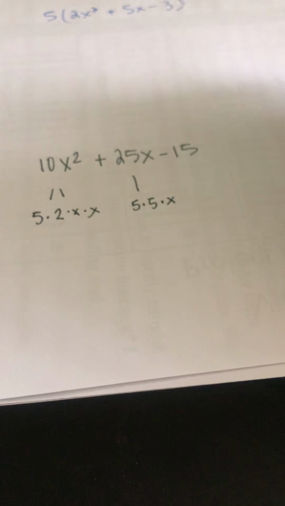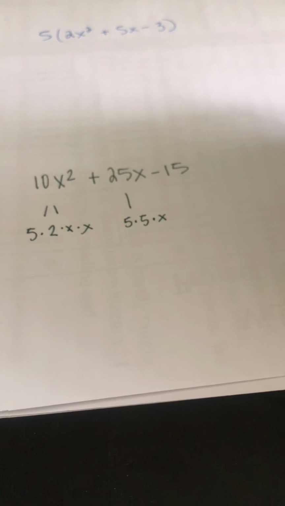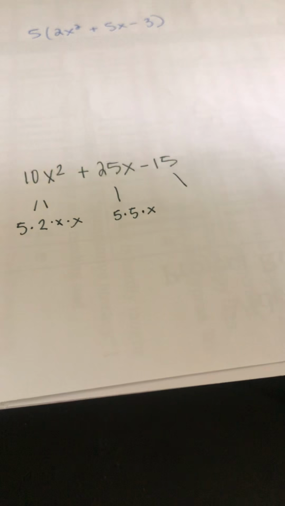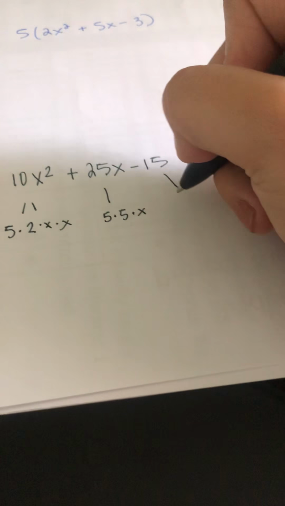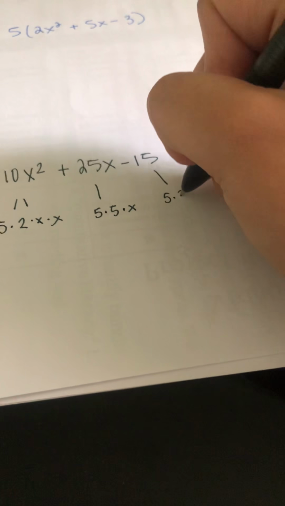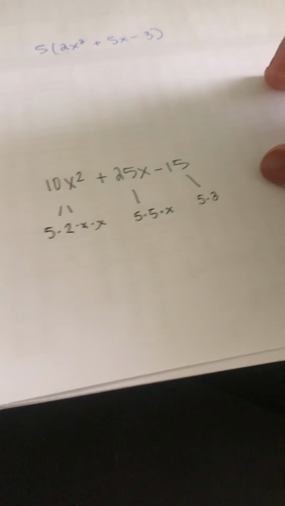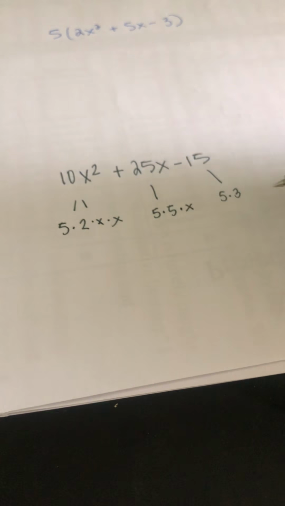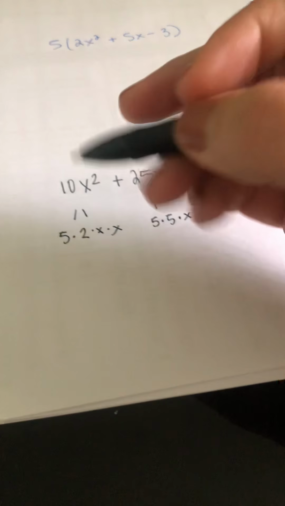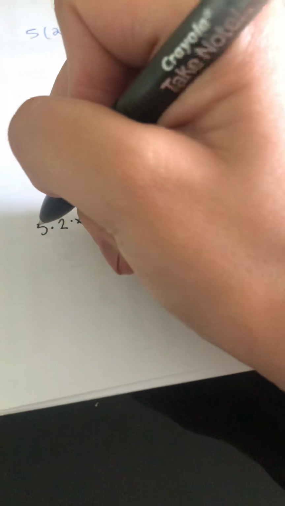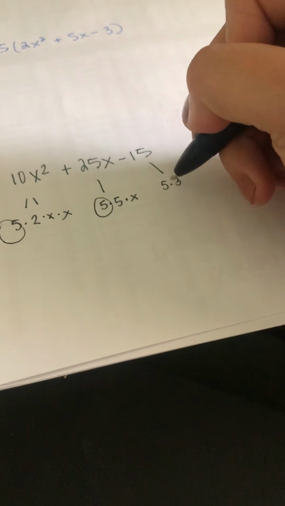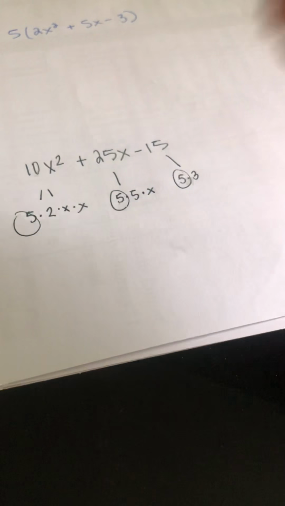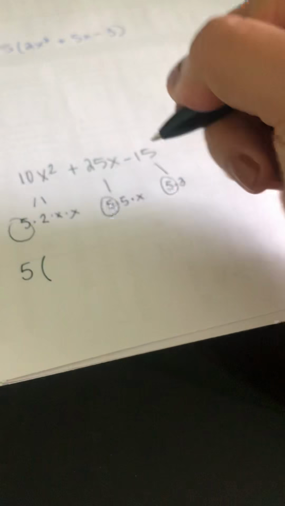Then finally, we have the negative 15 or the minus 15. What you would do is, I know this is also 5 times 3, and there's no x. So we have all the factors now, and we can see that all of them have a 5 in common. So what I'm going to do is factor that 5 out.